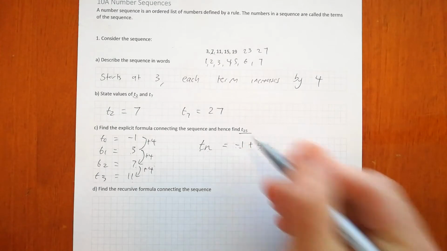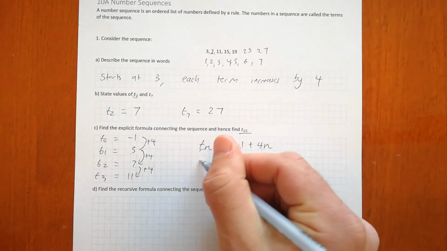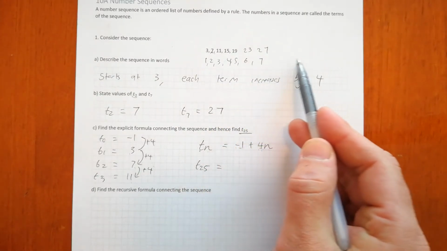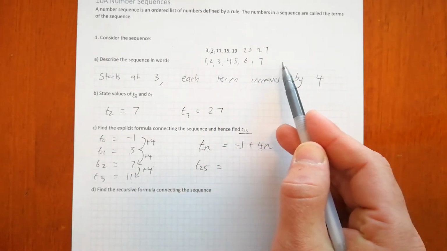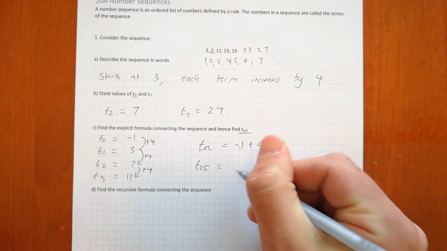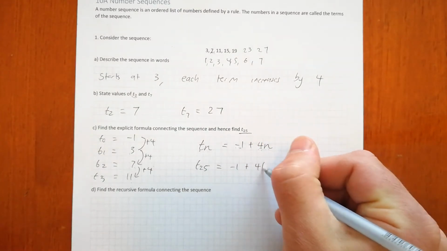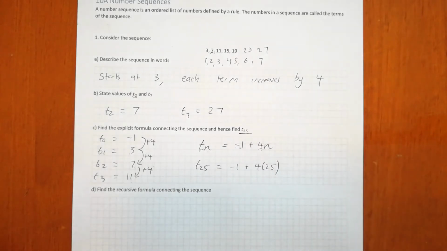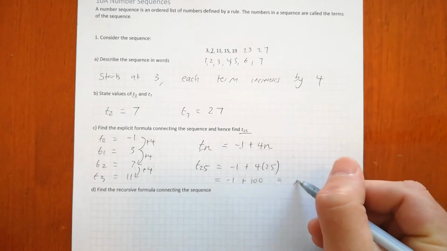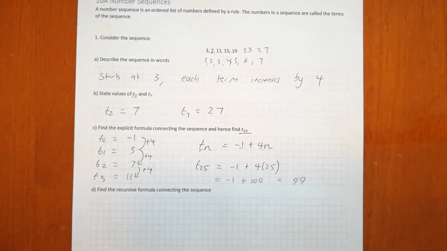Then it asks us to find T25. So that means we're going to use n is 25 to find the 25th term in this sequence. So we could extrapolate all this the way out. I've only gone up to 7 and it would take us quite a long amount of time to reach the 25th term, or we can use the rule that we've generated here. So we're going to have -1 plus 4 times 25 because n is 25. So that's going to be -1 plus 100, which is 99. The 25th term is 99.